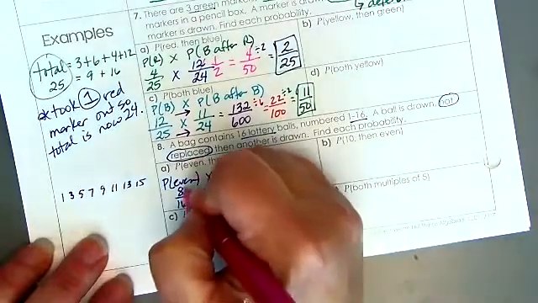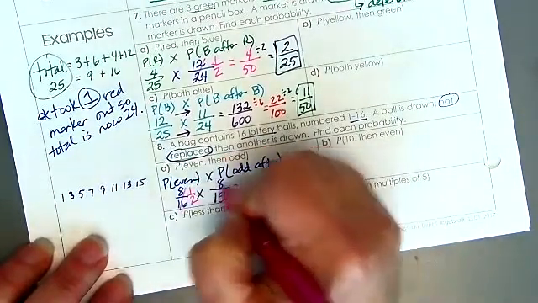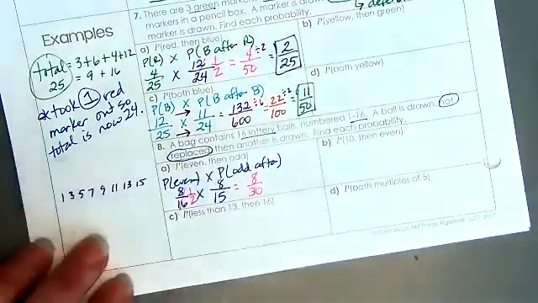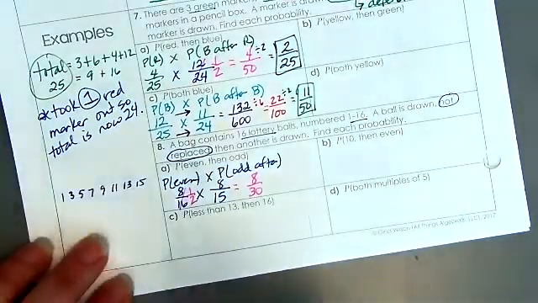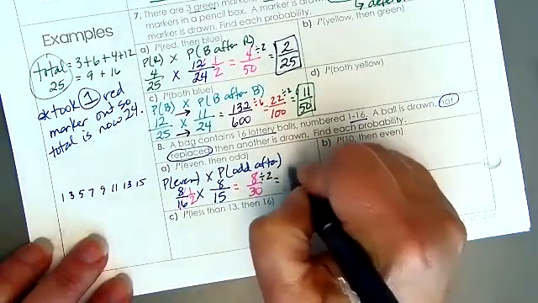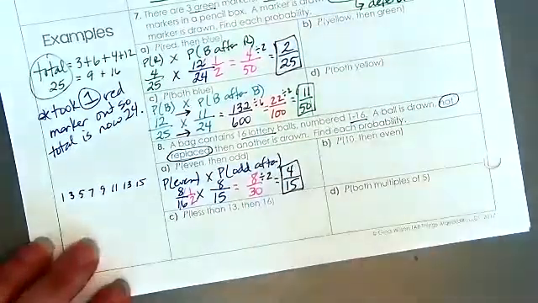Okay. So simplify what I can. This is going to simplify to 1/2. Now we multiply straight across. So I end up with 8 over 30. And I can see that can be simplified. Divide by 2, and we get 4 over 15 as my final probability.